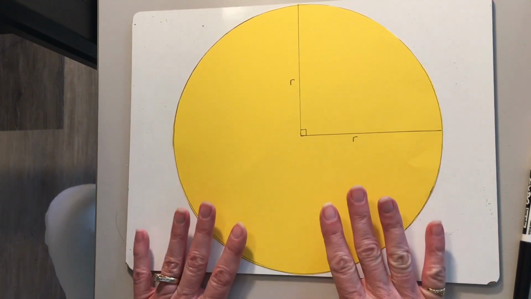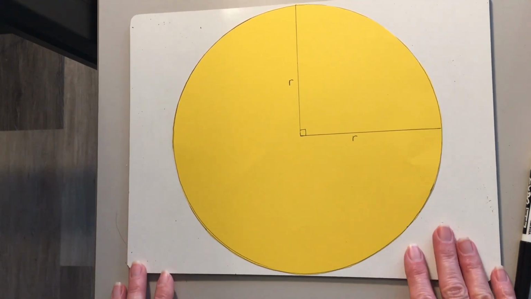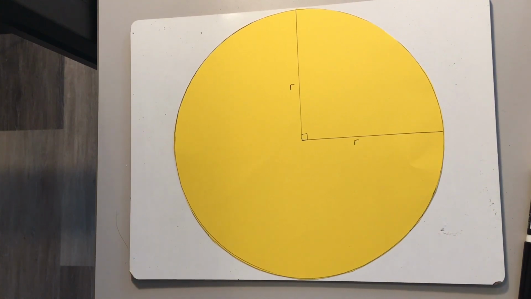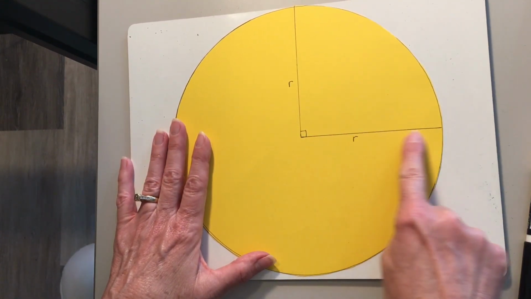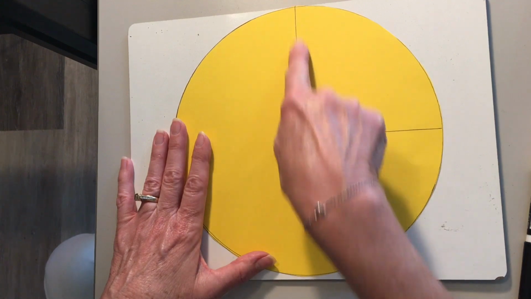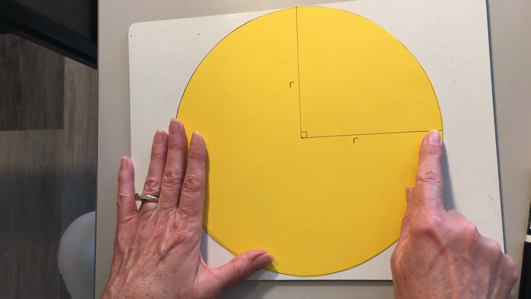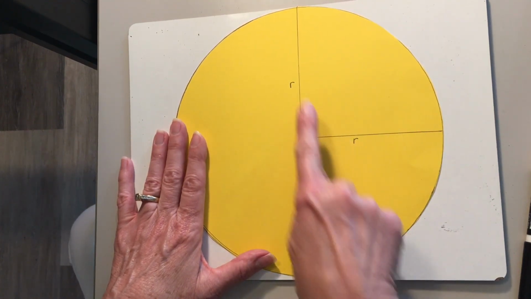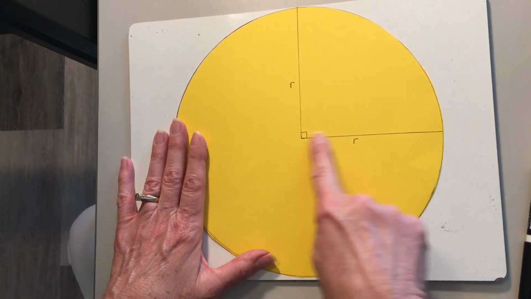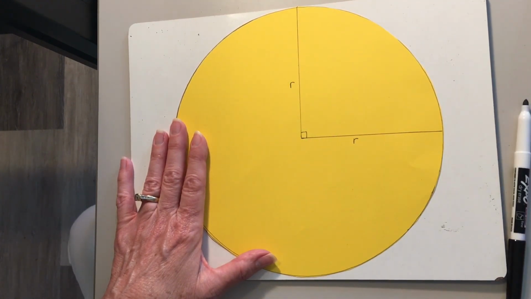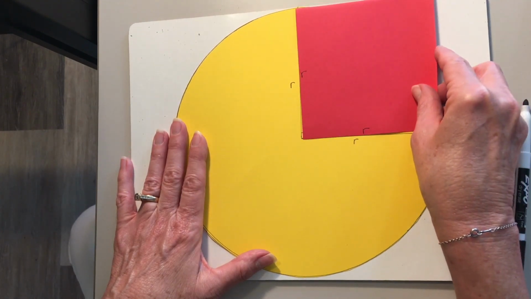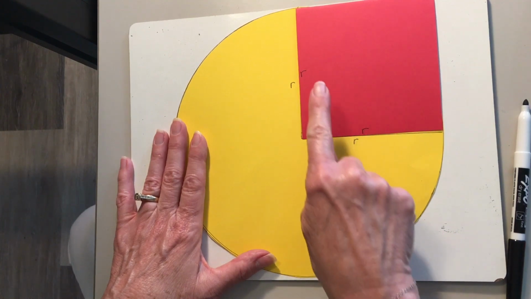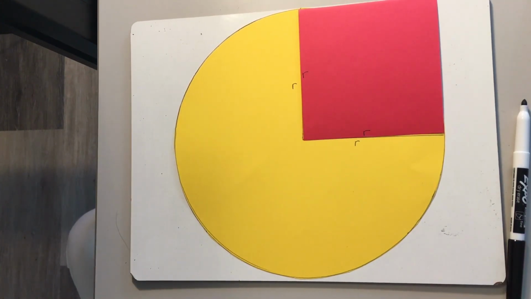Today we're finding the area of a circle. A circle doesn't really have perpendicular dimensions, but we know that this dimension right here is the radius. So it actually does have perpendicular dimensions. If we were to find the area of this whole thing, it would actually be a square like that, right? And r times r would give us r squared.